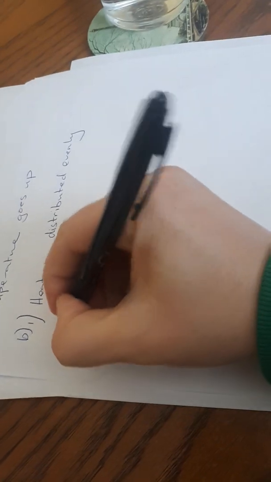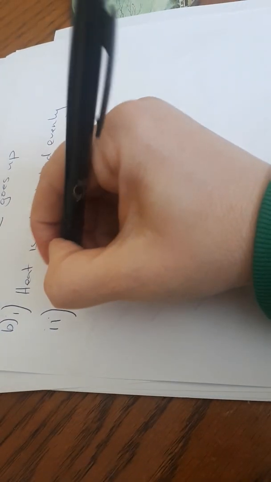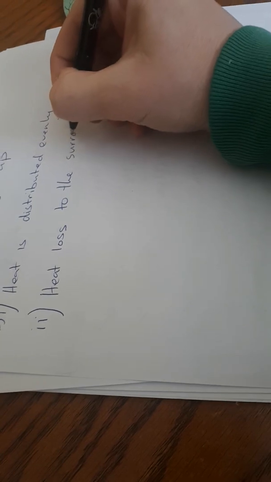Part 2, suggest a reason why the temperature, having risen, then begins to fall gradually. And the reason why is, even though we are using a polystyrene cup, there is still going to be some heat loss to the surroundings. And the longer that it is in the cup, the more heat loss there is going to be. So after a while, heat is lost, and that will result in the temperature going down.